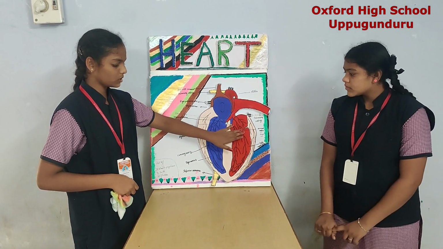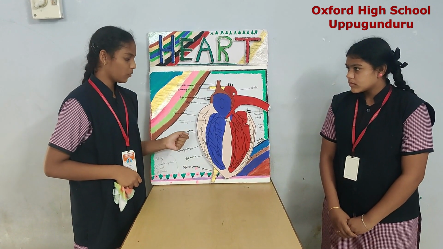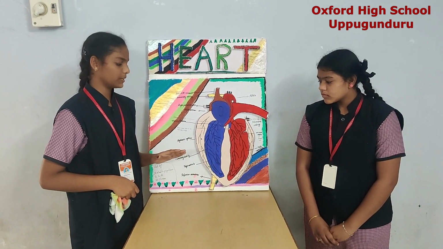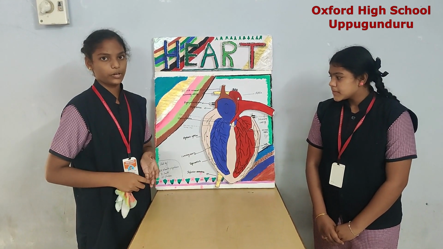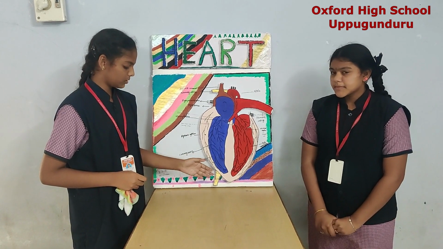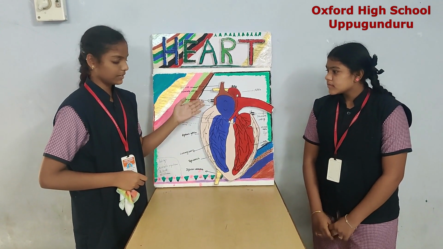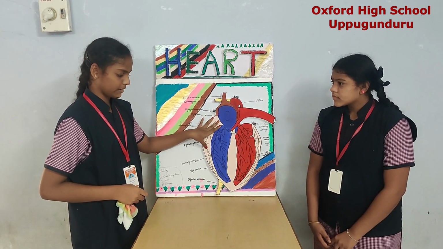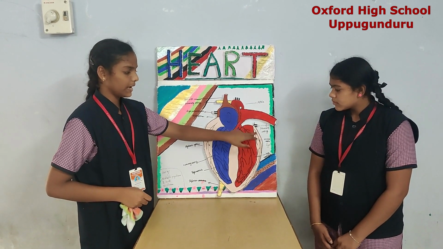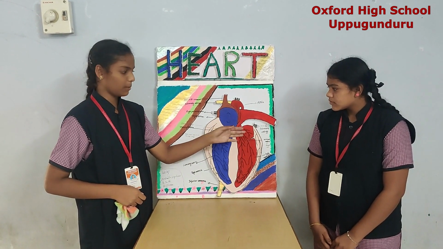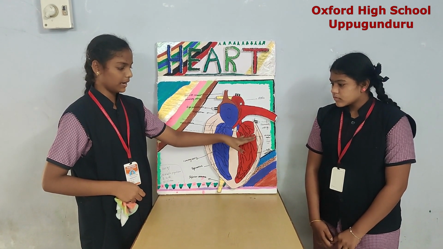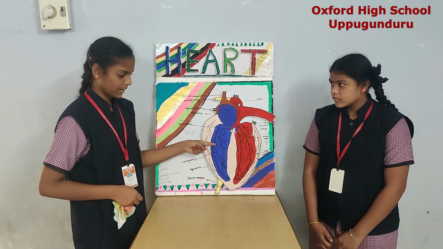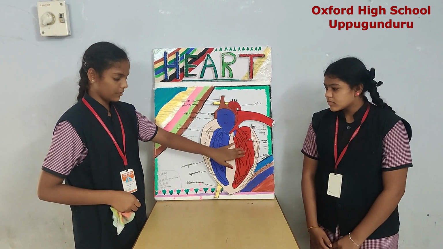But in the left atria, only the blood collected from the lungs through the pulmonary artery will collect. You may have a doubt: why will all the blood not collect in one atria? Our body contains carbon dioxide blood, so the inferior and superior vena cava collect the carbon dioxide blood and store it in the right atria. The pulmonary artery collects the lung blood. This is called oxygenated blood and this is carbonized blood. So it is stored in the left atria.